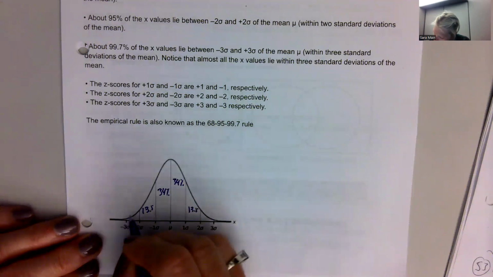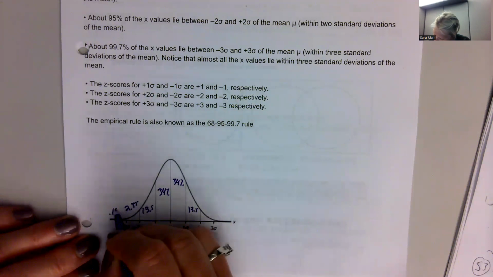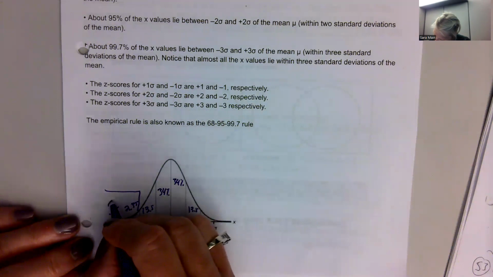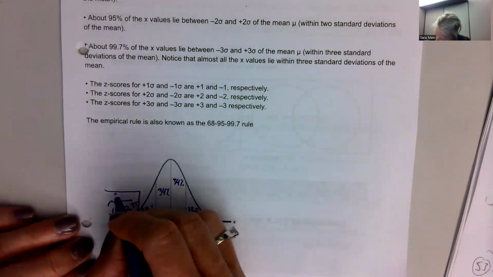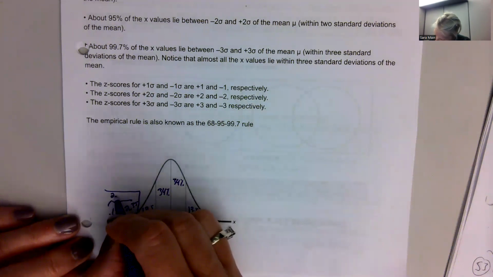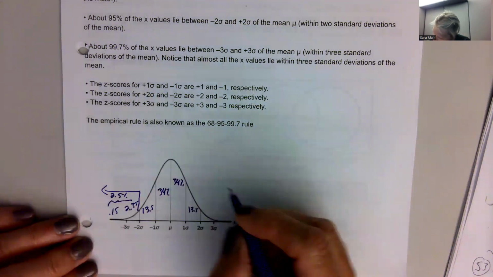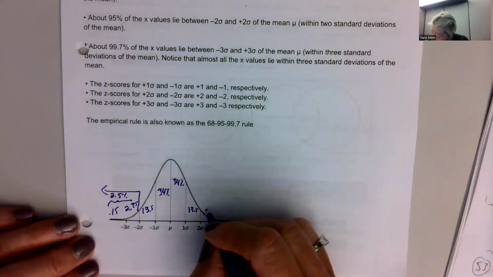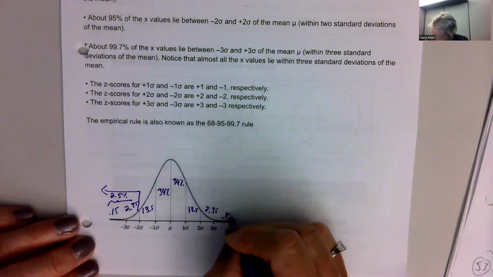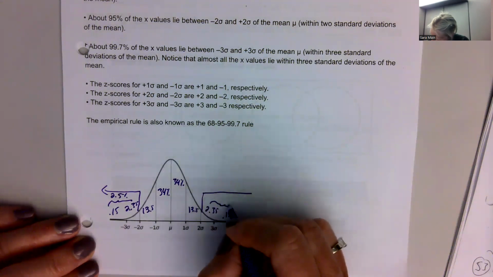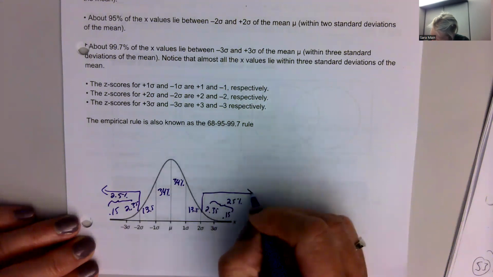And then between the second and the third, it's about 2.35% and 0.15%, which totals 2.5%. And then this is that 2.35, and this is that 0.15. And this again totals 2.5%.